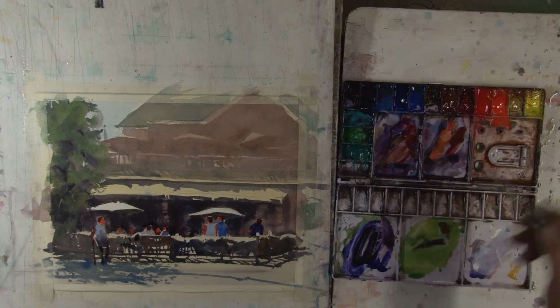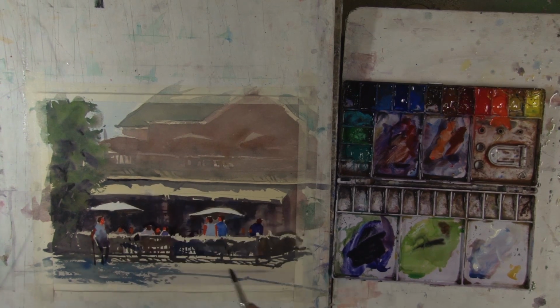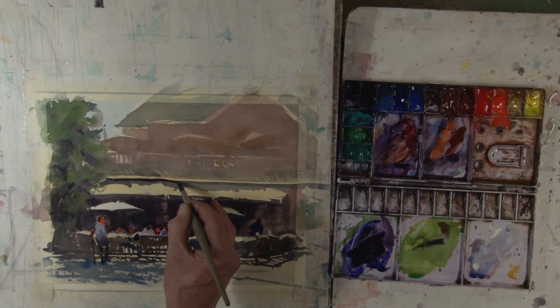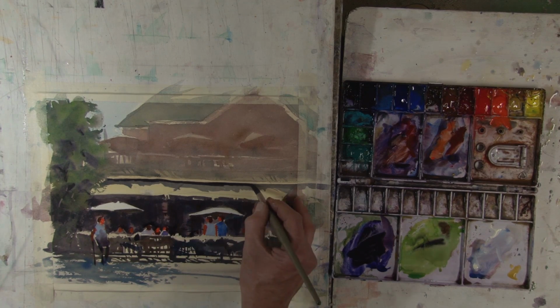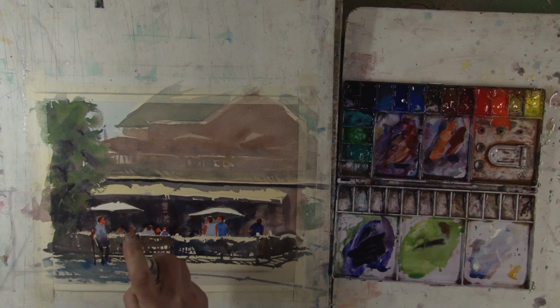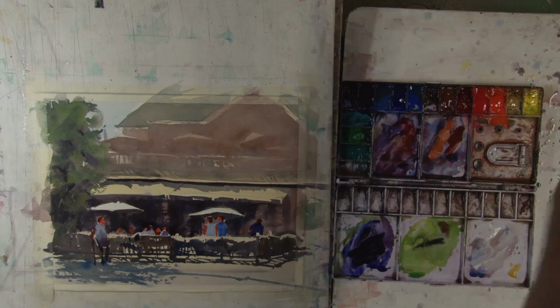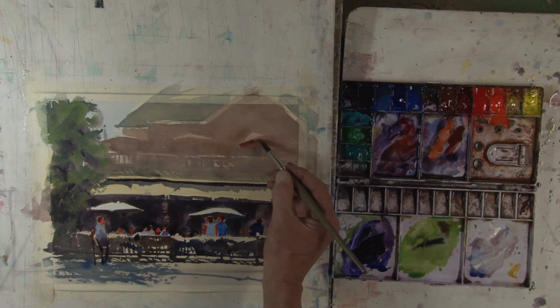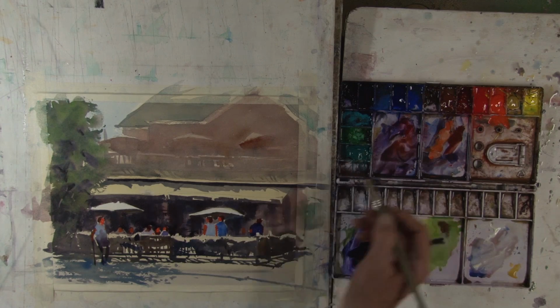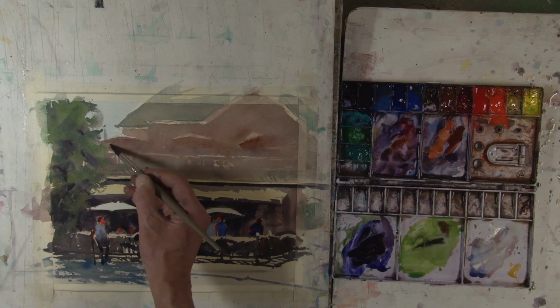The figure on the left there looks like he's using a crutch, a very, very awkward shape, but I'll live with it. Now, right under this overhang here is the next value of darkness. This dark shadow under this overhang is a very strong value, second only to under the awnings.